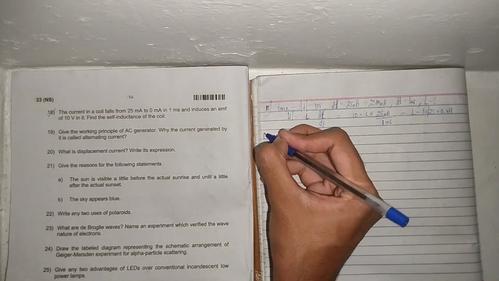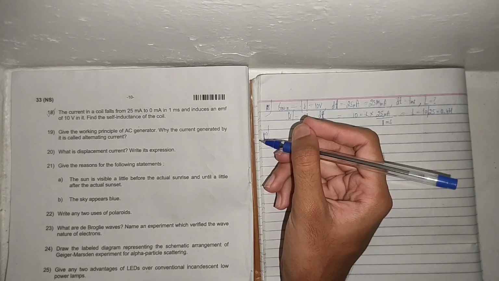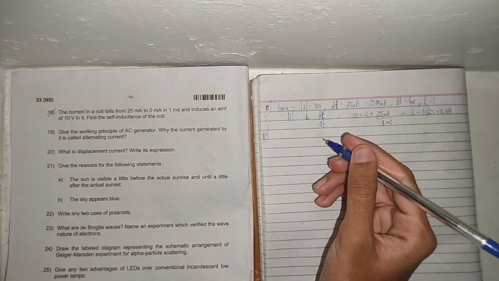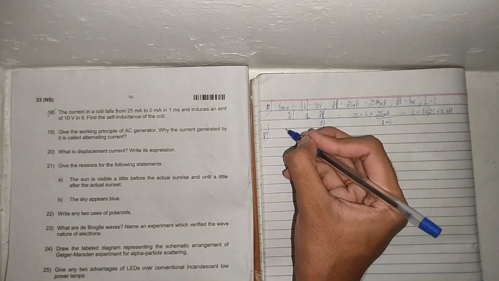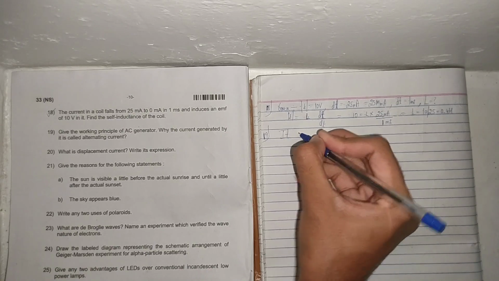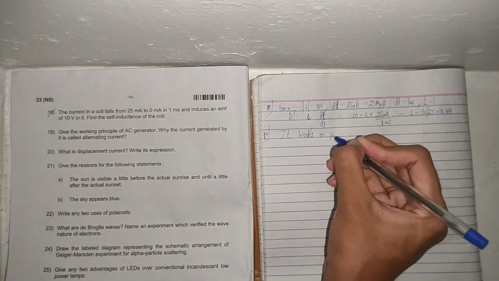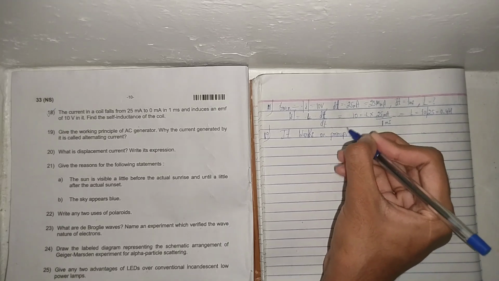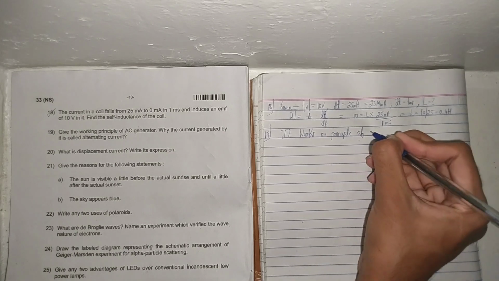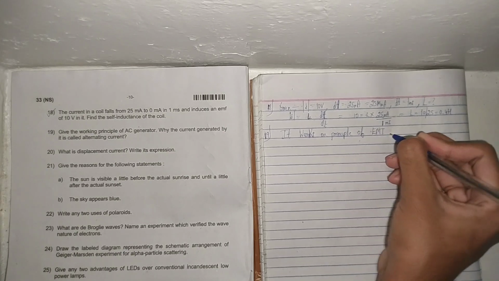Moving on to our next question, question number 19. Here they have asked for the working principle of an AC generator, and why the current generated by it is called alternating current. The AC generator works on the principle of electromagnetic induction.